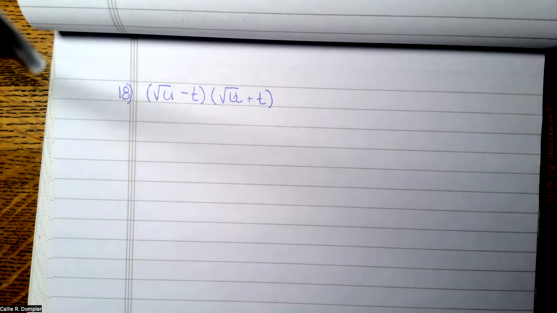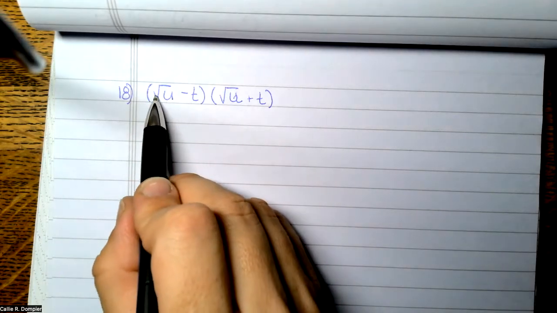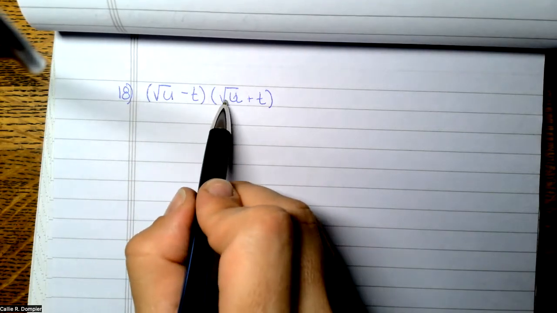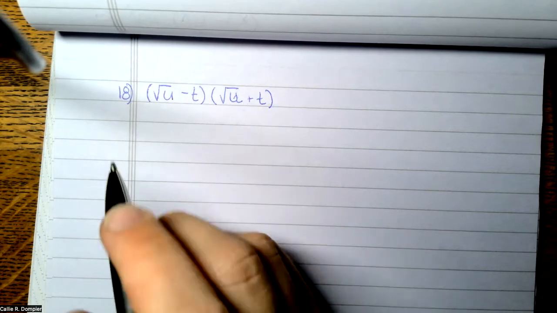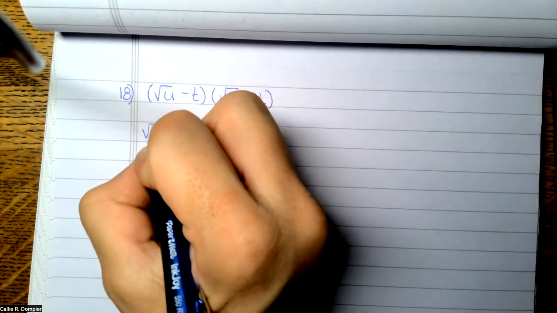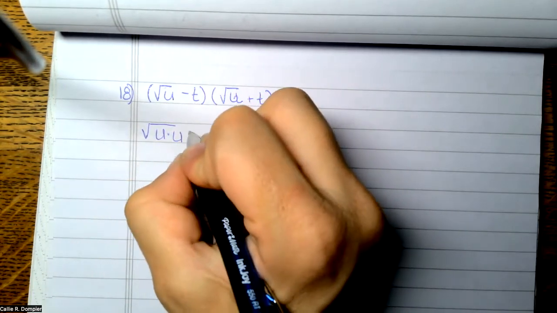All right, question 18 is actually about conjugates. So the conjugate of the square root of u minus t is the square root of u plus t. So we have a minus b, a plus b to find the conjugate. So the square root of u times the square root of u is the square root of u times u.